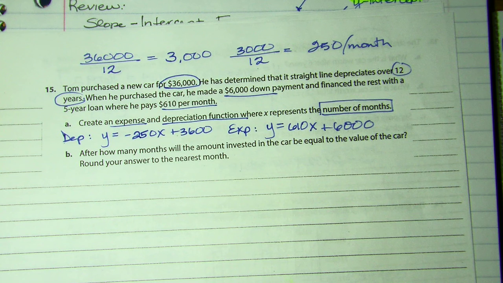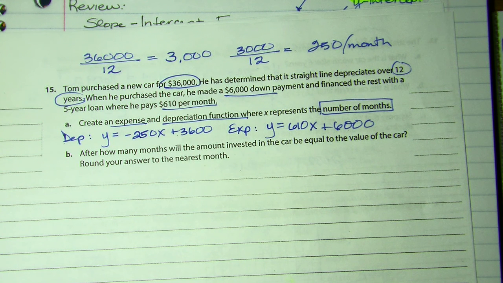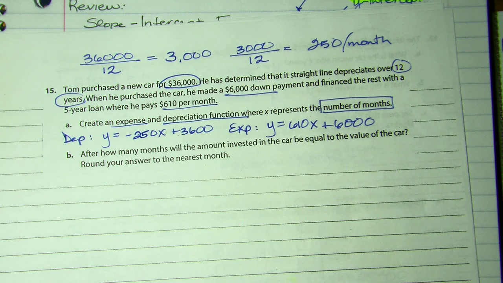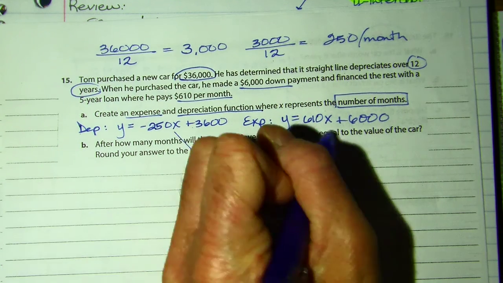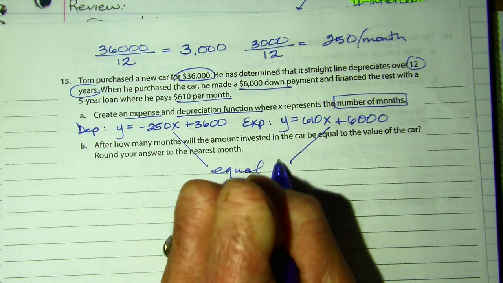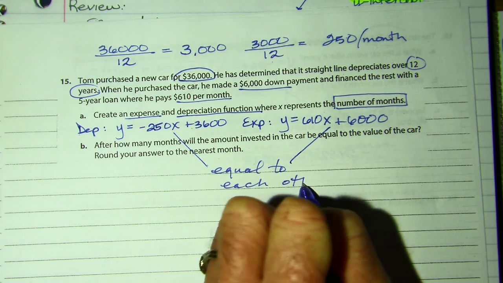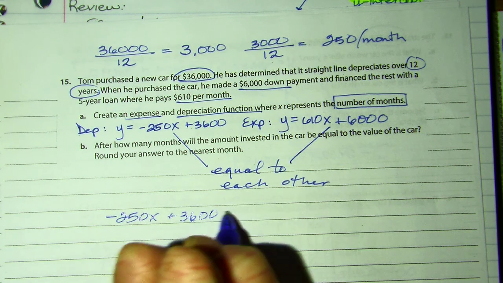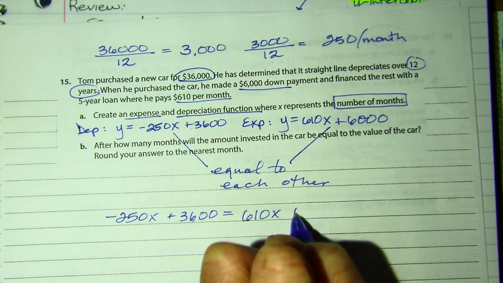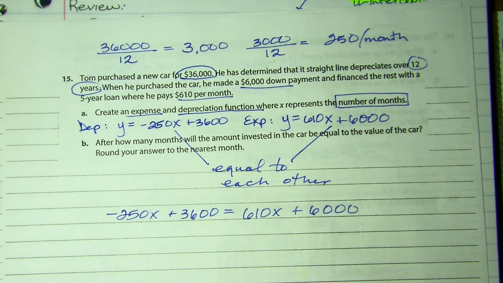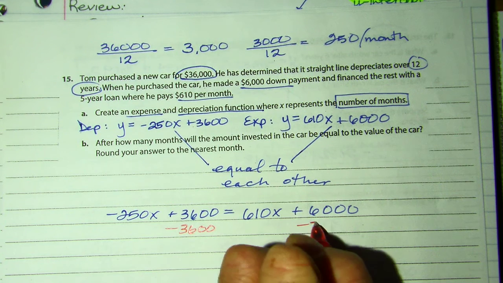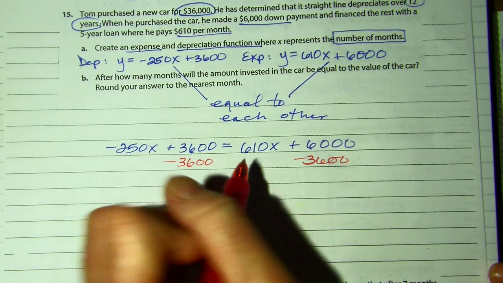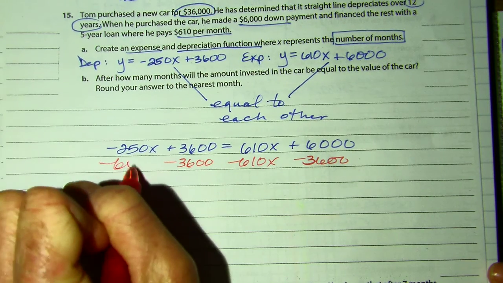After how many months will the amount invested in the car be equal to the value of the car? So I'm simply going to set these two equations equal to each other. So negative 250x plus 3600, when will that equal 610x plus 6,000? So I'm going to subtract 3600, okay? And I'm going to subtract 610, whoops.